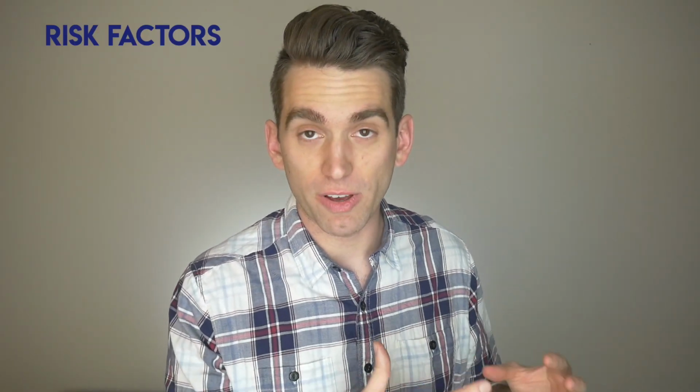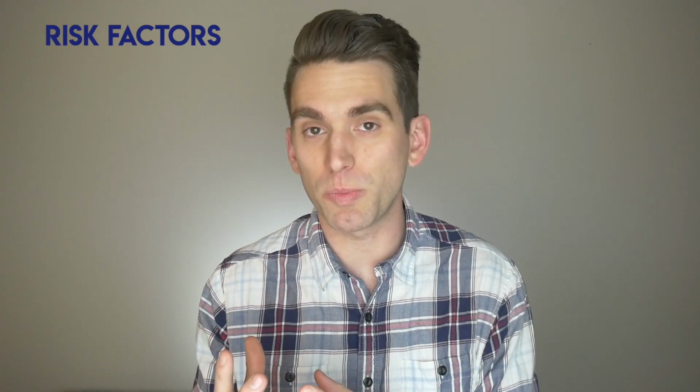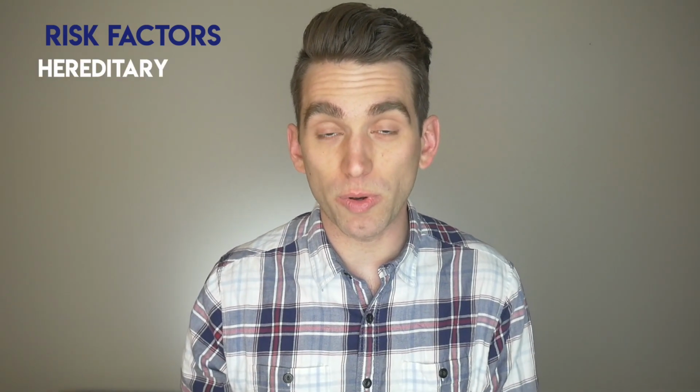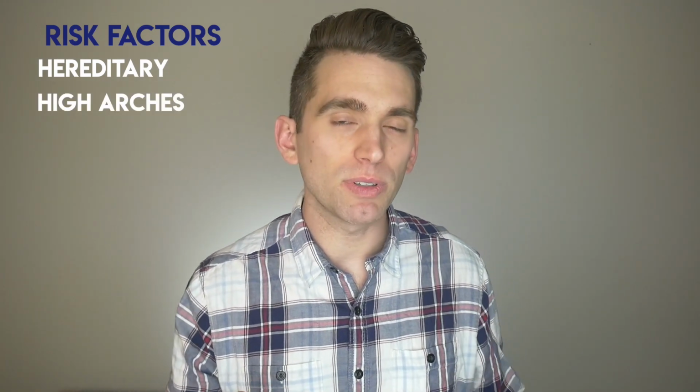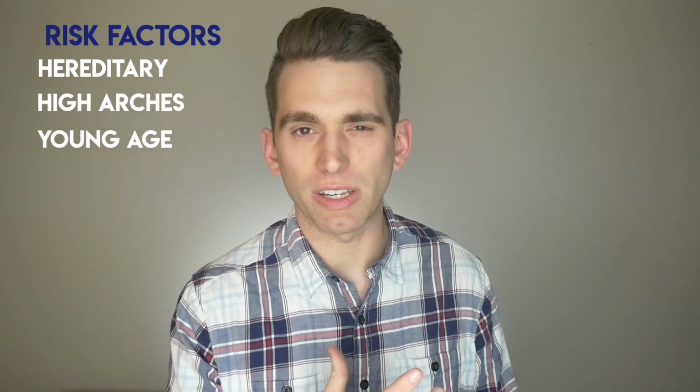Lots of different factors go into putting someone at risk of developing this bone spur, so to speak, on the back of the heel. We know that there's some hereditary involvement. We also know that people who have high arches are more prone to getting them. And we also know they happen typically in people younger, between the ages of like 15 and 30. Essentially what is happening is the bone on the heel is responsive to different stresses and from irritation.